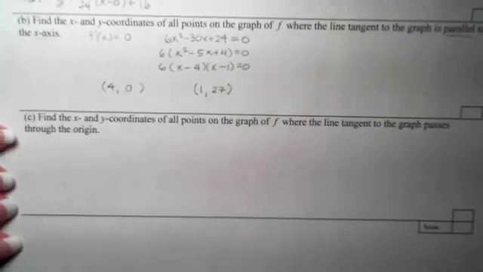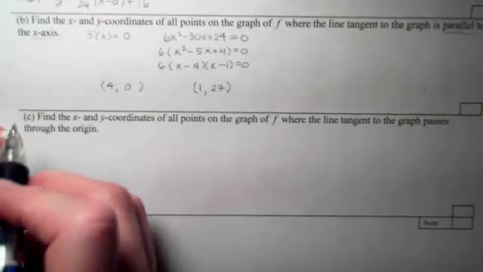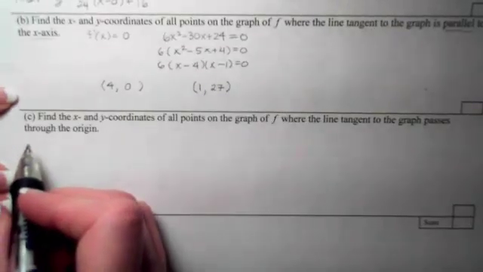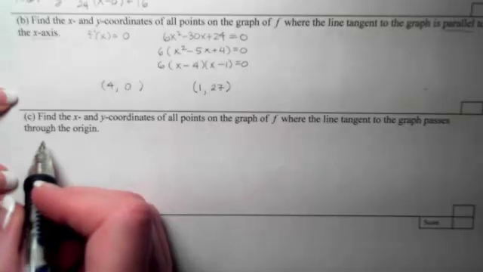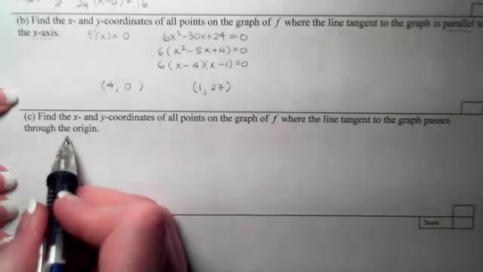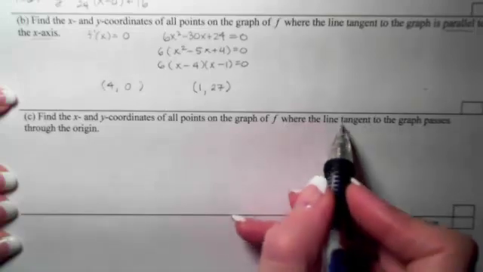So last part C is asking for us to find the x and y coordinates of all points on the graph of f where the line tangent to the graph passes through the origin. So this is one of my favorite problems because I did not give you the points. I ask you for the points, and it's a tangent line.